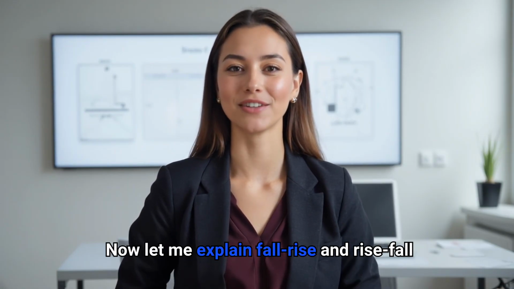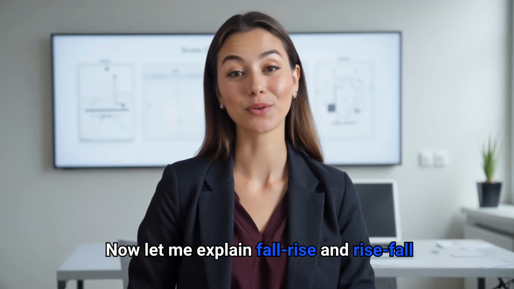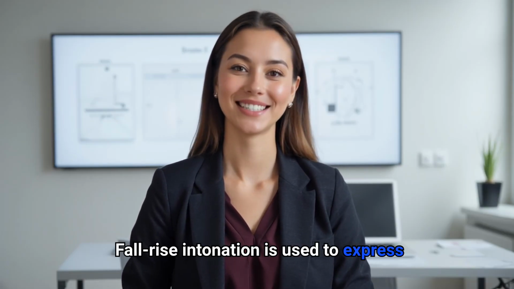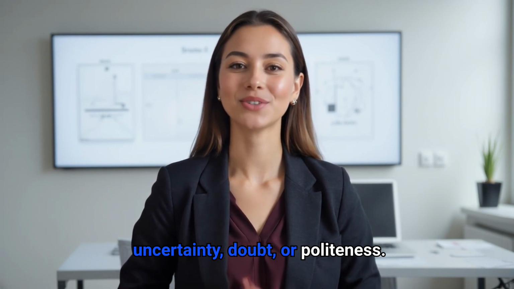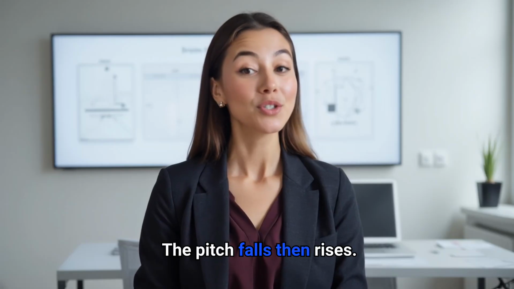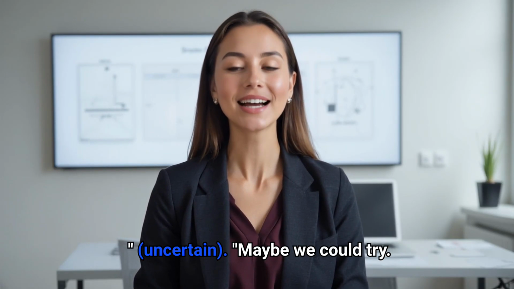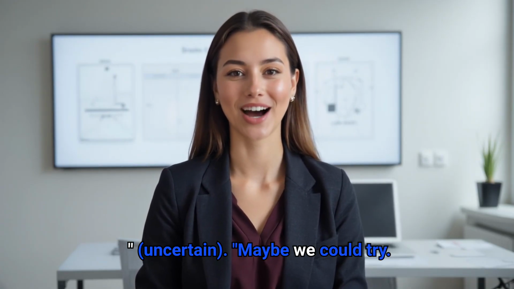Now, let me explain fall-rise and rise-fall intonation. Fall-rise intonation is used to express uncertainty, doubt, or politeness. The pitch falls, then rises. For example, I think so. Uncertain.